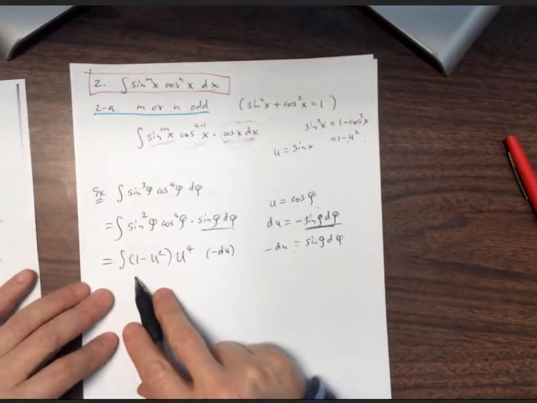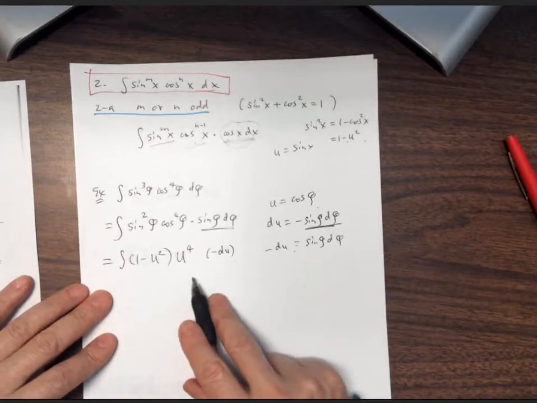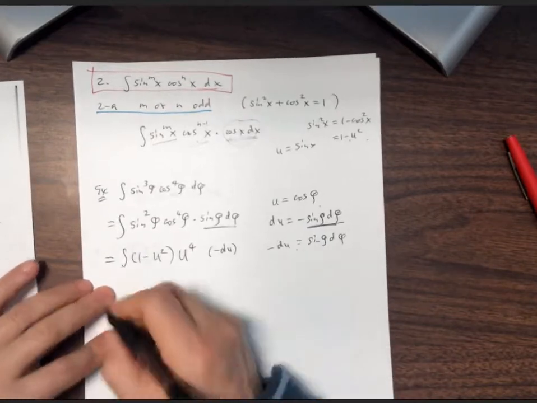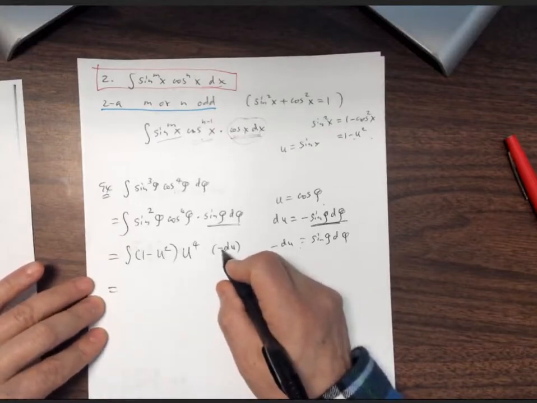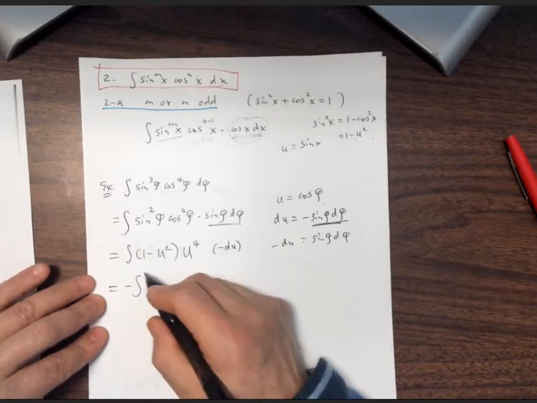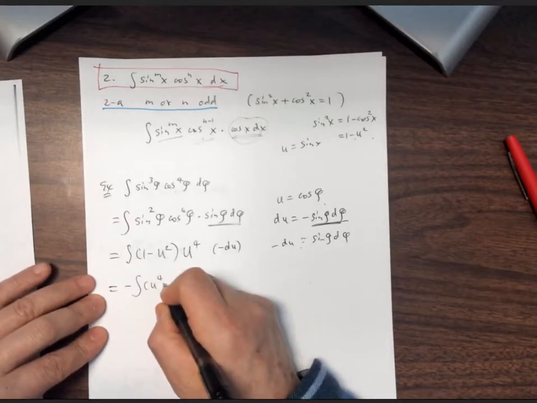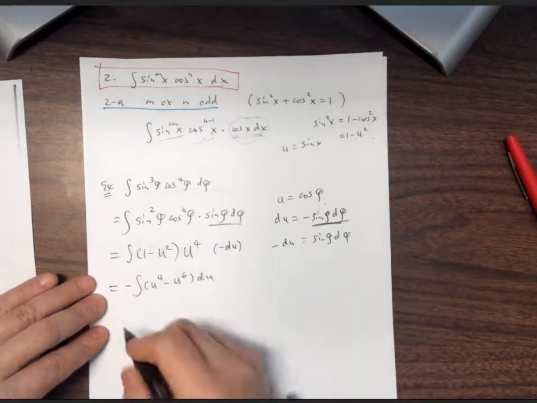And look, we got an integral in u, and you'll see it's a very simple integral. To evaluate this integral, pull out the negative and multiply the fourth part through. Very simple integral.